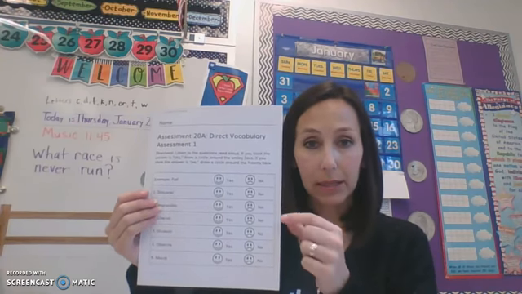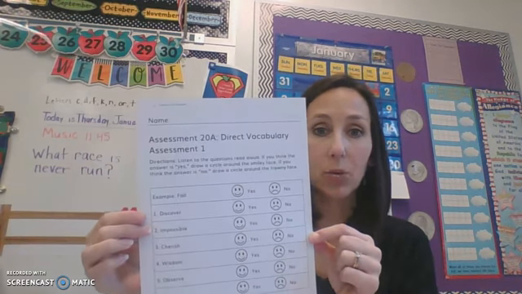The other thing coming out this morning is something a little different. We're going to try something a little bit different. We have a vocabulary assessment today, and we wanted to try having you take this through a video. So I will walk you through the video. This paper is in the third supply box. It's assessment 20A, but I'll go through all that in the video.